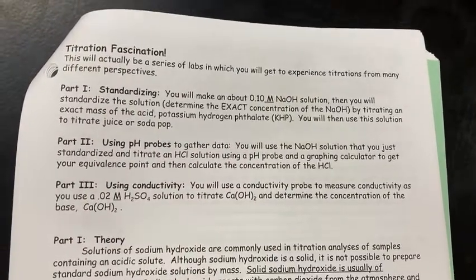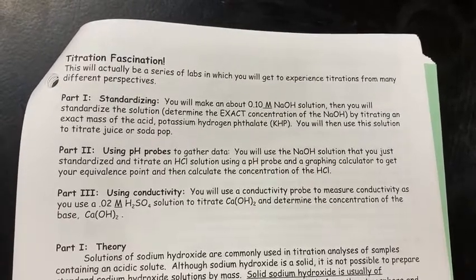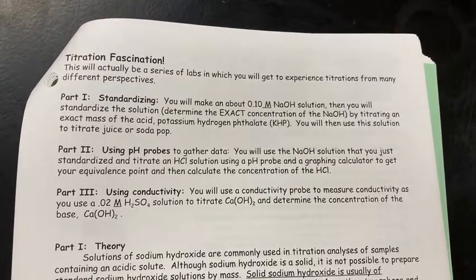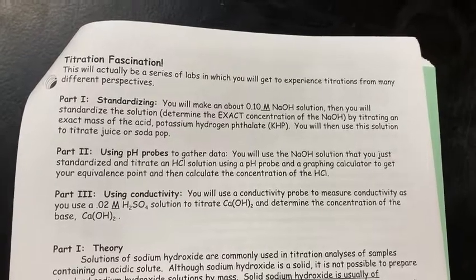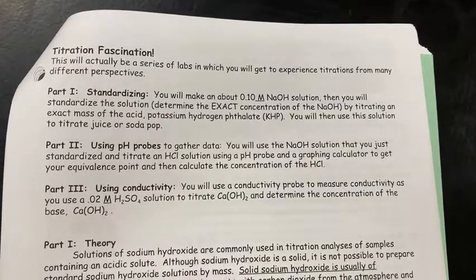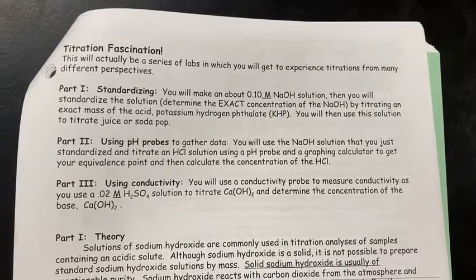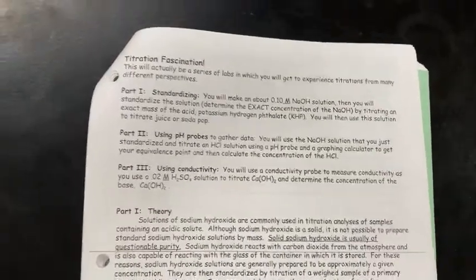So in your pre-lab, you should have done the calculations to figure out how many grams of NaOH, sodium hydroxide, you need to measure out to make a 250 milliliter solution that is 0.10 molar in strength. And so we will be working that today and testing to see what the actual concentration is.